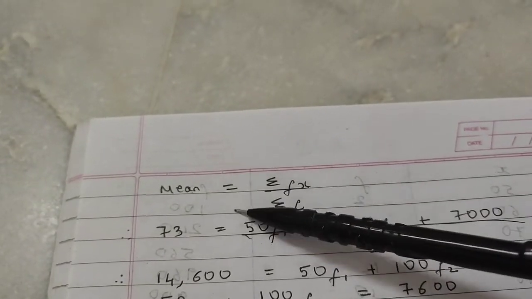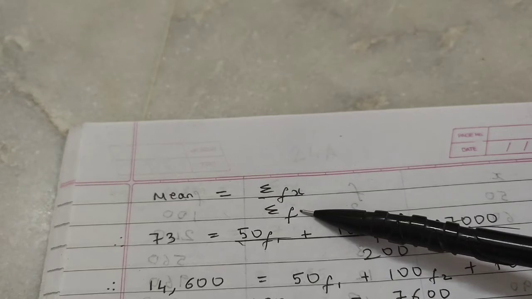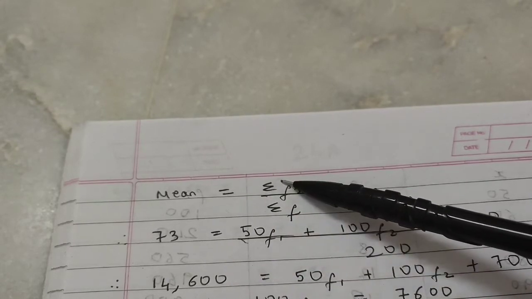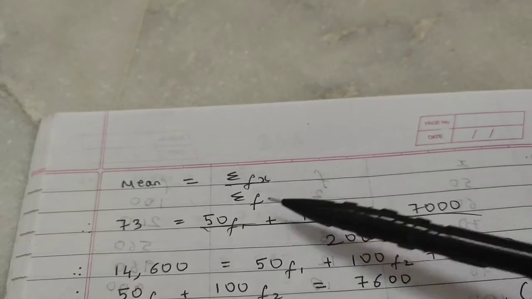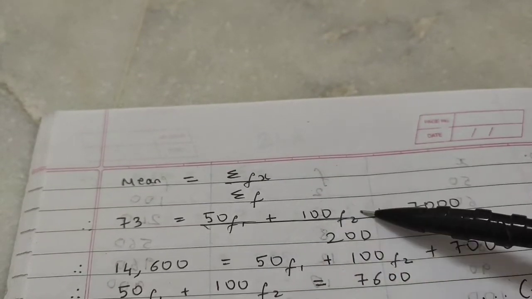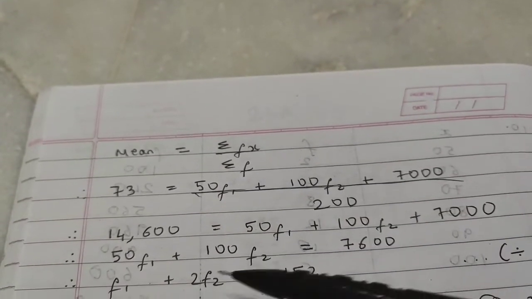We know that the mean is summation of fx upon summation of f for tabulated data, and that too ungrouped. But the mean is already given, it's 73. And the summation of fx we found out was this. And the summation of f is already given, it's 200. So again, we get an equation in two variables. Cross multiply, this goes up, the number is subtracted, and finally we get this.